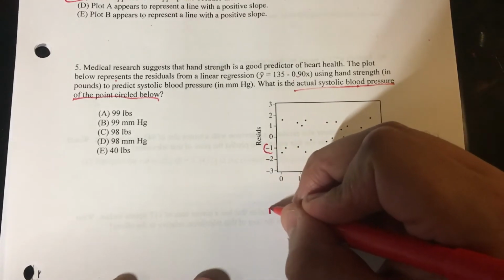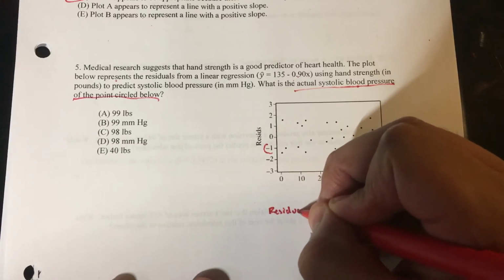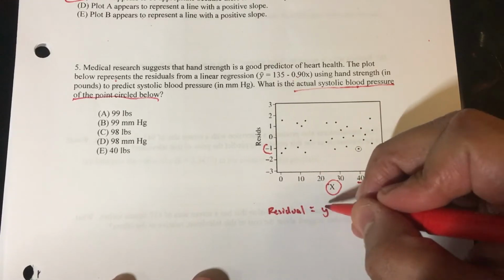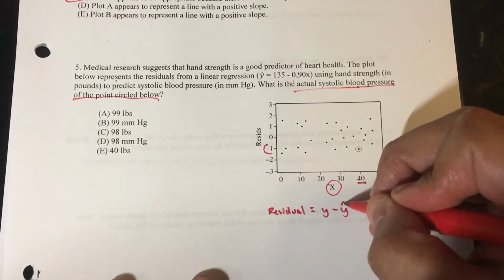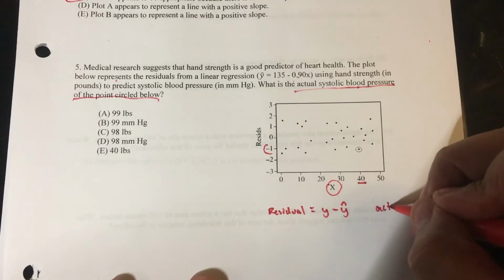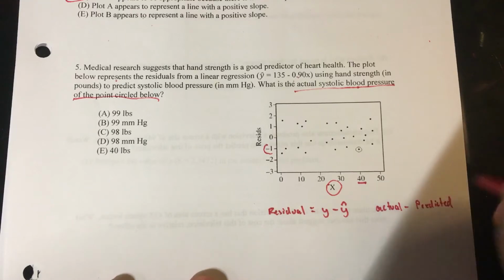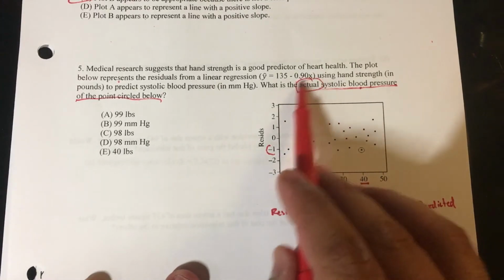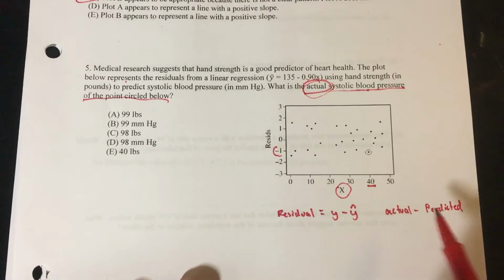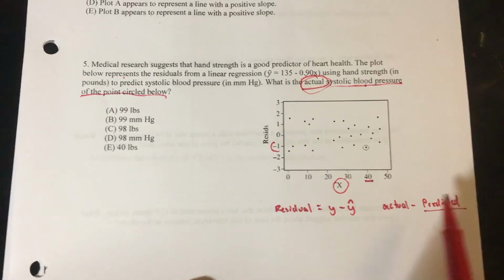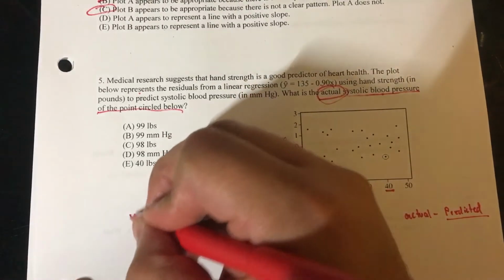So remember, to find the residual, it is the actual minus the predicted. I'm looking for the actual. I can find the predicted value using my equation here.